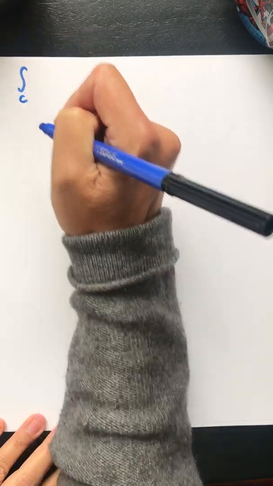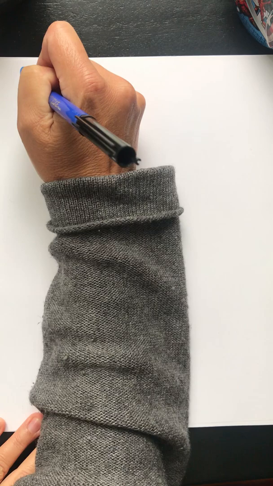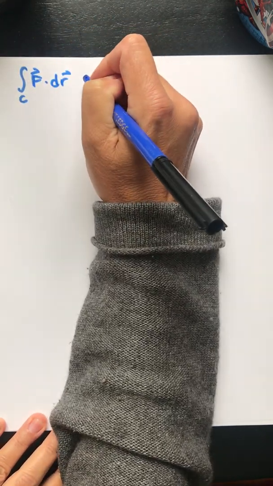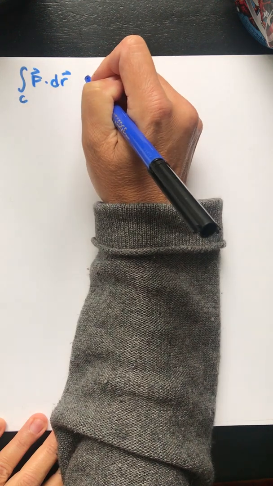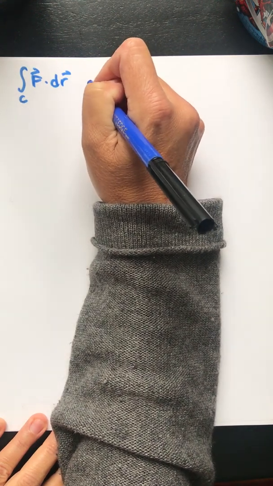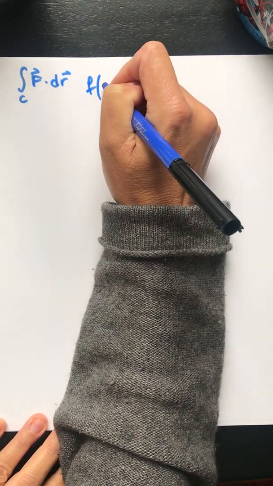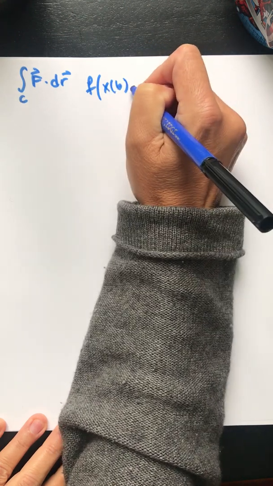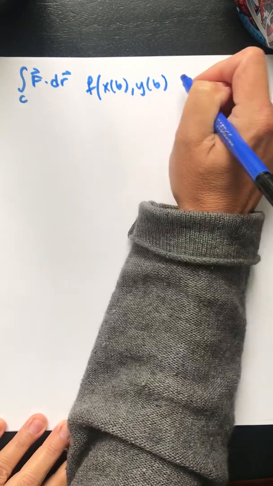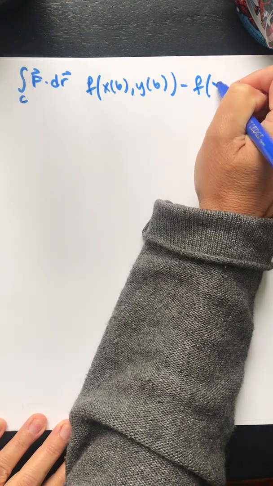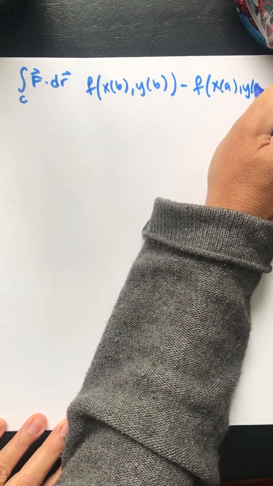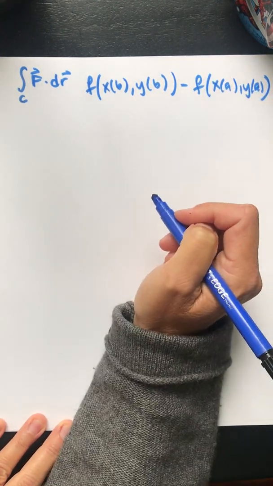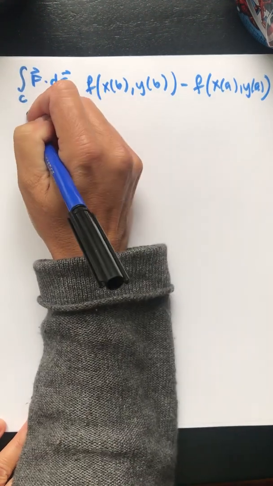So if we evaluate a line integral of work along a curve, if it's conservative, we can use the fundamental theorem of line integrals: find a potential function, plug in where we end up, x of b comma y of b, minus where we started, x of a, y of a. If it's not conservative, then we have to parameterize.